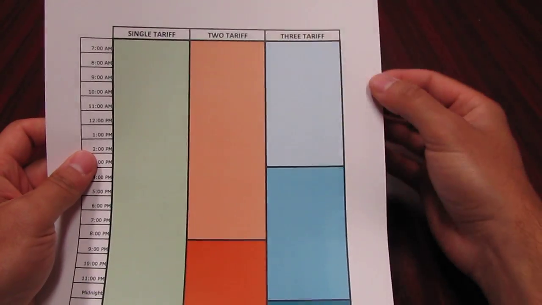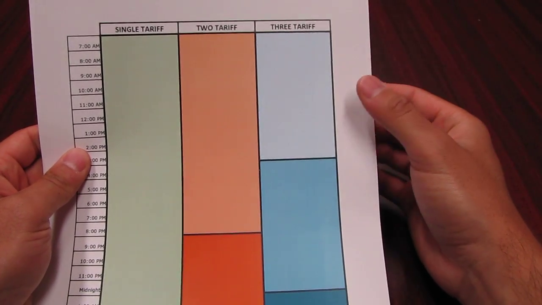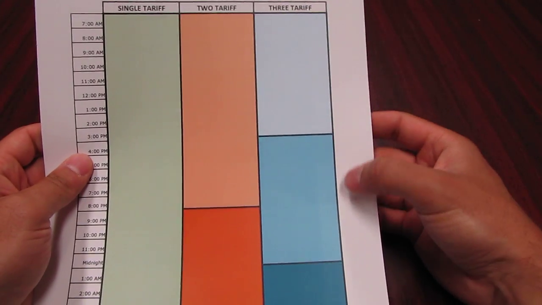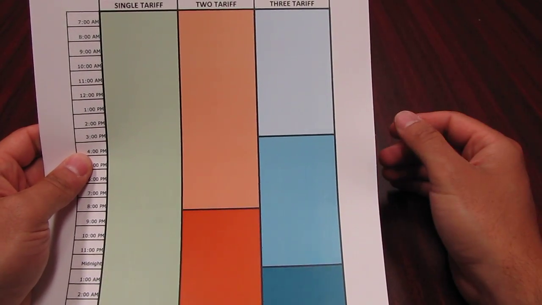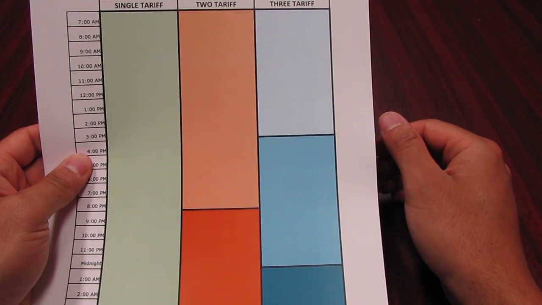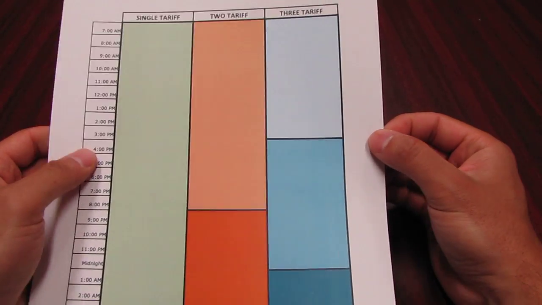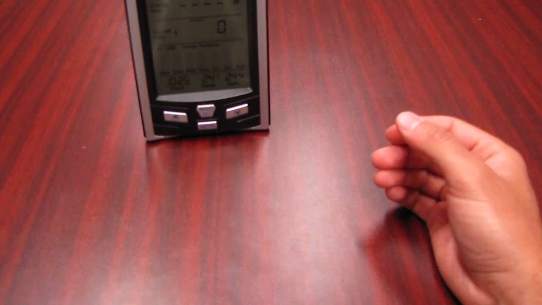Or we have the choice of the 3 tariff system, and this is when you can break down your day into 3. As well, this is applicable to all 7 days of the week. So that's it for that.